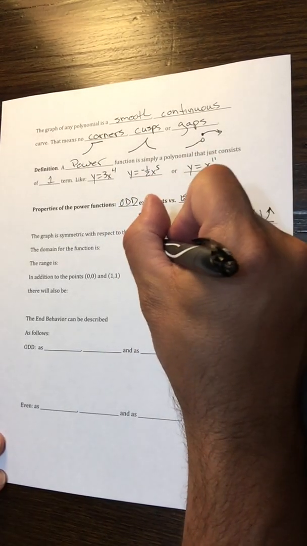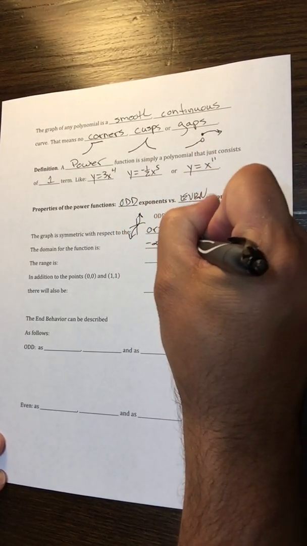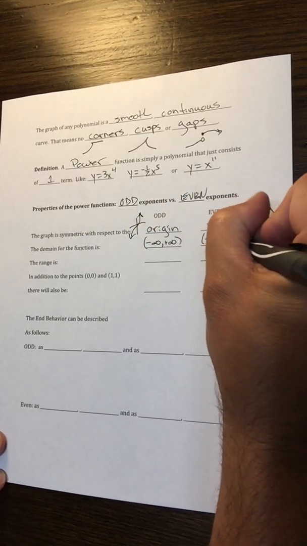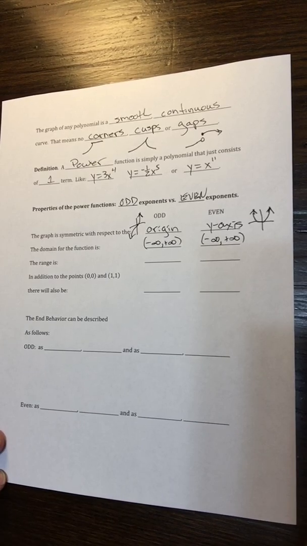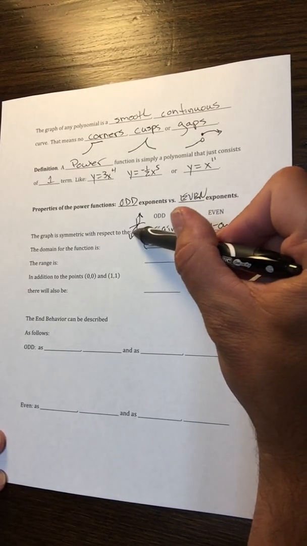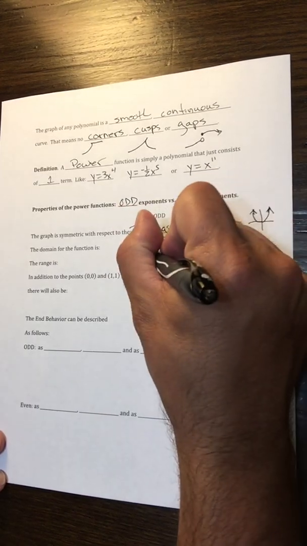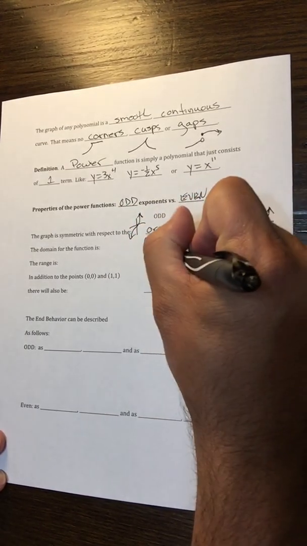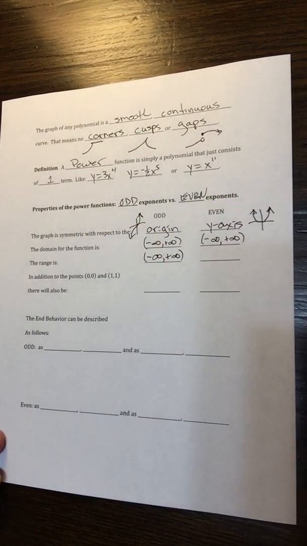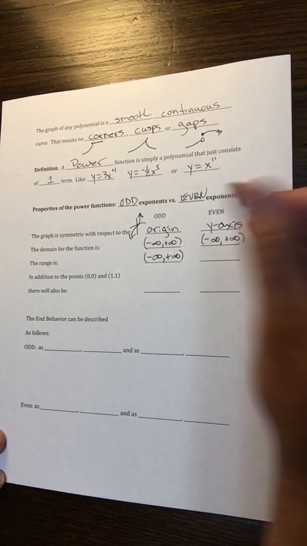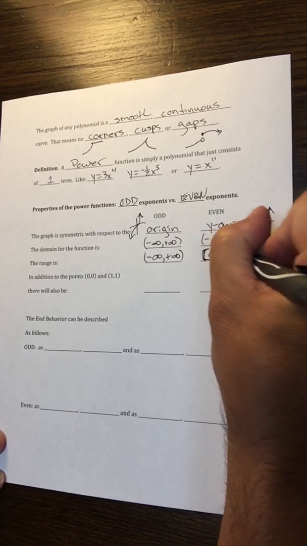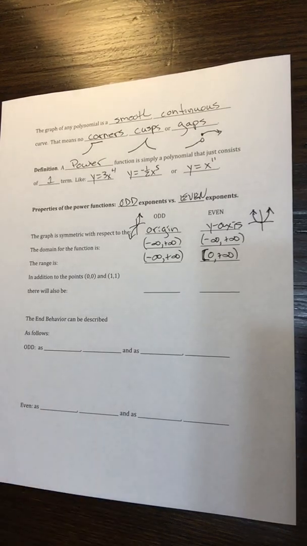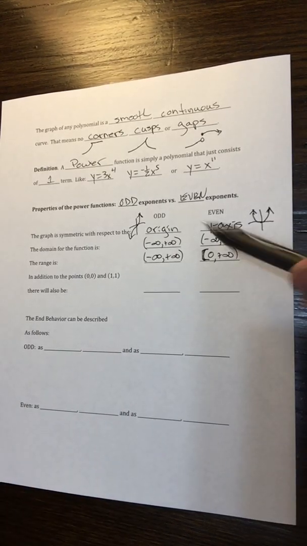The domain for the function is all real numbers if the exponent is odd, and it is also all real numbers if the exponent is even. I can put any x I want in. The range is different though. Look what's going on here. I can have negative numbers and positive numbers. So the range, if we have a polynomial with an odd exponent, is all real numbers. All y values get used. But for this even situation, that would be bracket 0 up to positive infinity. We don't get any negative values when we use an even exponent.